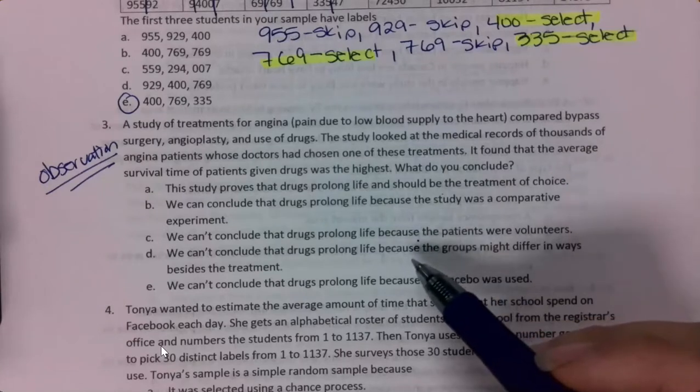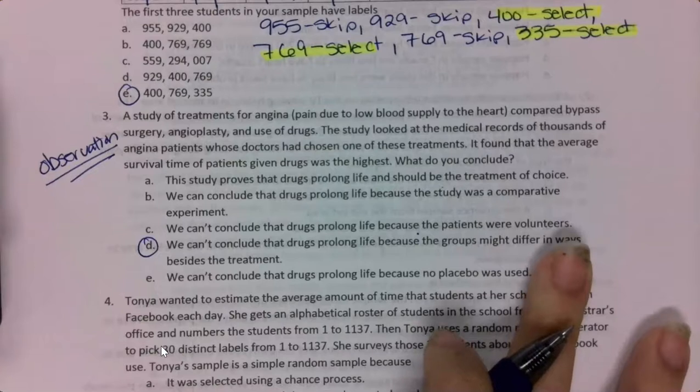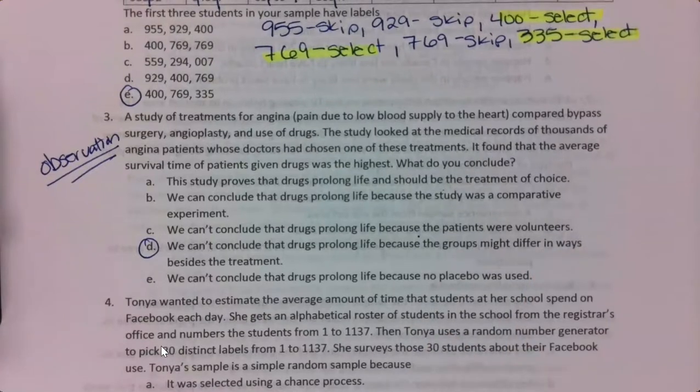D says we can't conclude that the drugs prolong life because the groups might differ in ways besides treatment. This is the answer here. I don't know anything about these patients, so I don't know if the reason they were given drugs over surgery was because they were more likely to survive and they needed emergency surgery. So if I'm only looking at the results, I can't say for sure if other things didn't lead to that.